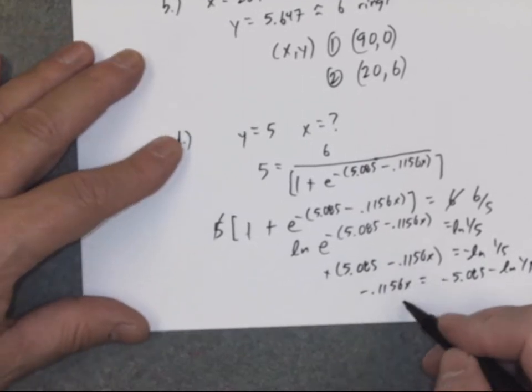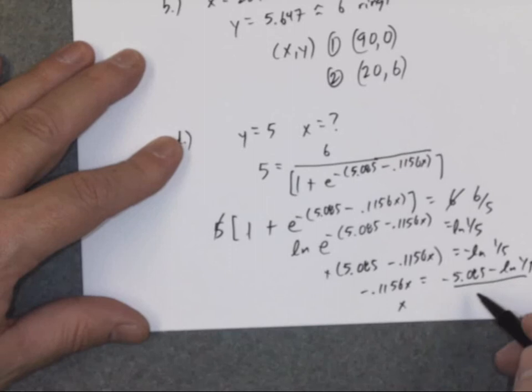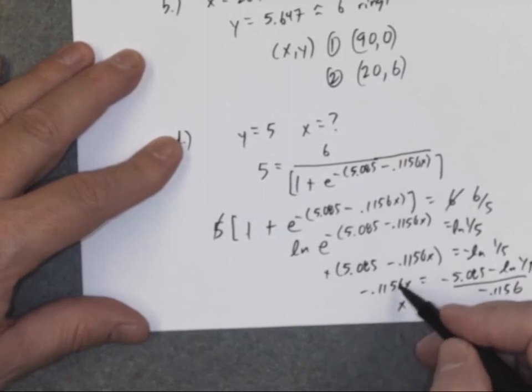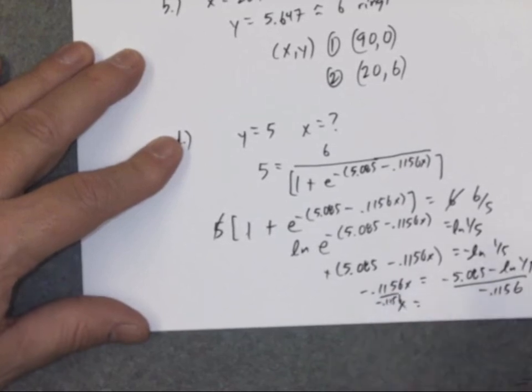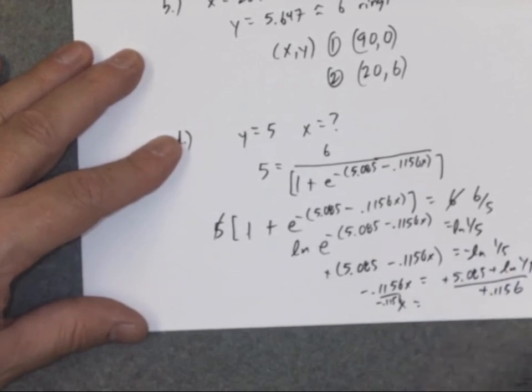Let's divide this whole thing by negative 0.1156. So all these negatives cancel. So basically I have natural log of 1/5 plus 5.085, divided by 0.1156.